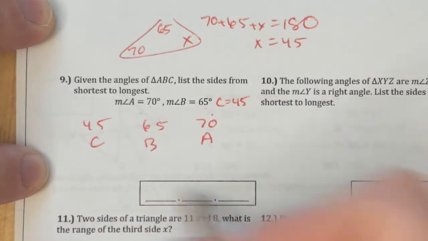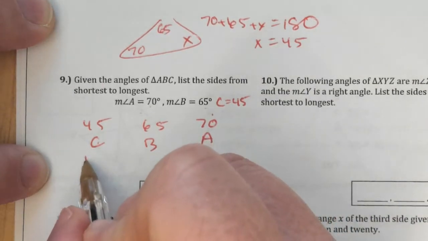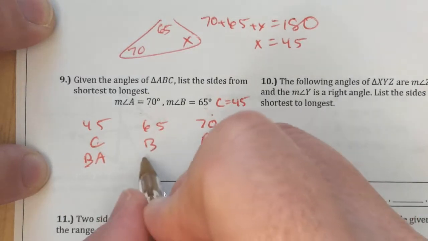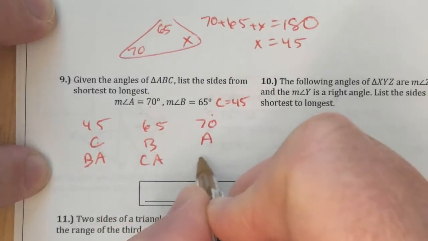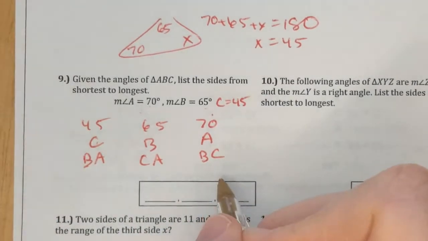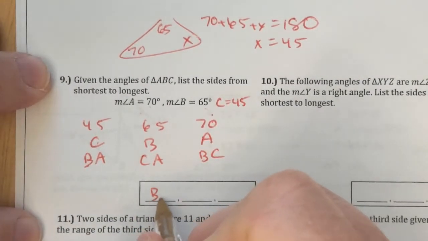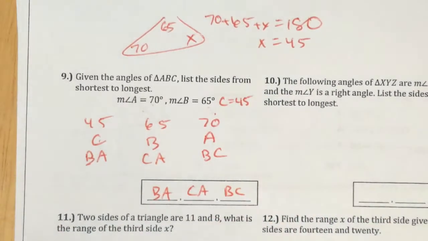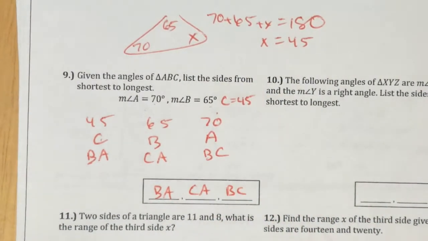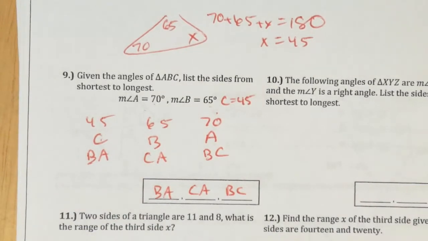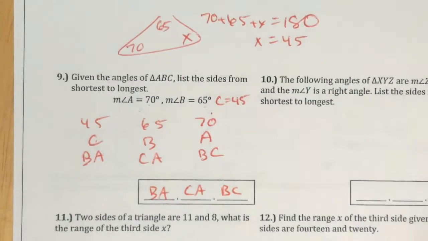And now what's missing? If you have C, B, A is missing, or AB, doesn't matter. CA is missing, and BC is missing. Or CB, same thing. So let's just put them in order. Okay, and all you have to do is, on the test, you're just going to be dragging over short, middle, long, over to those whatever letters. Just putting that out there.